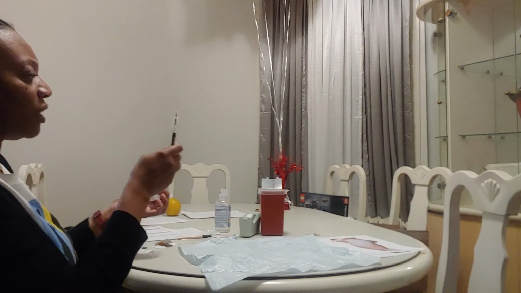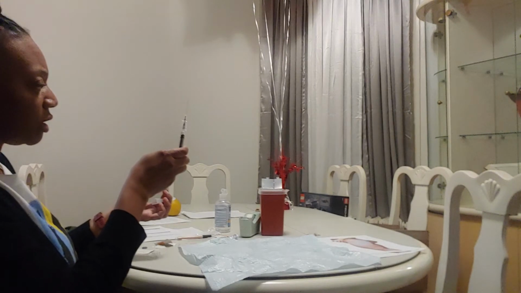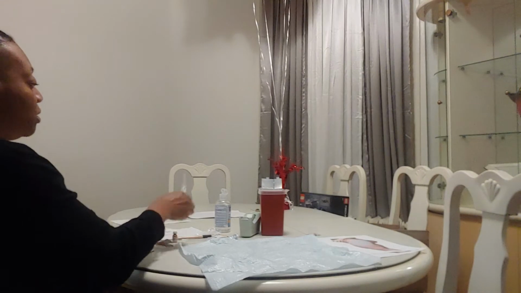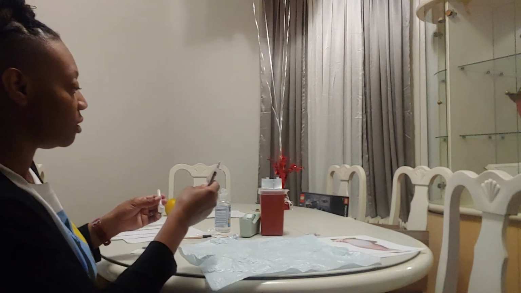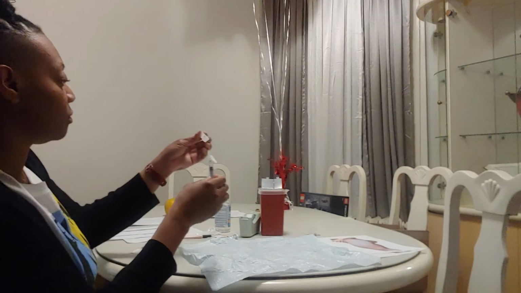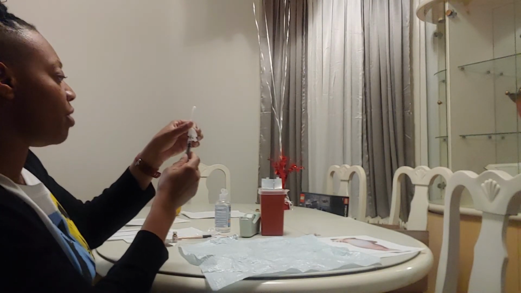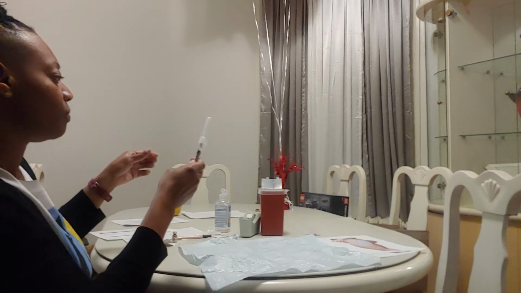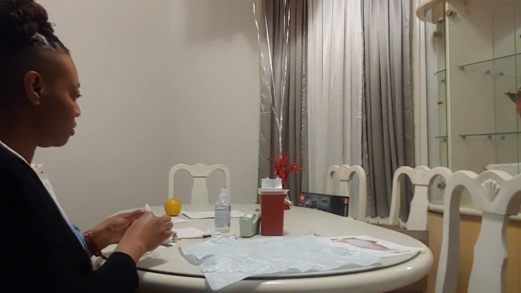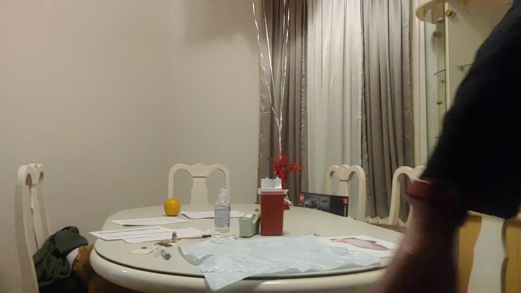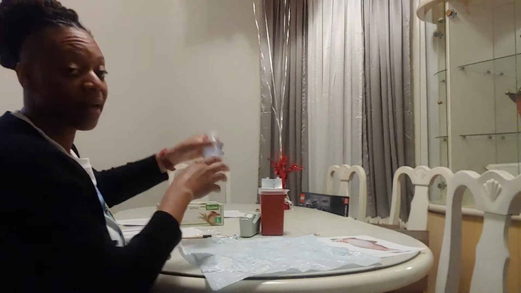Make sure there are no air bubbles. Now I have the amount that I want, which is the 0.4. I'm going to don my gloves. Once again, clean my hands.